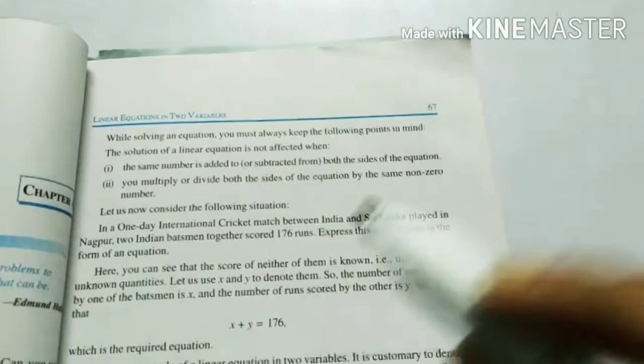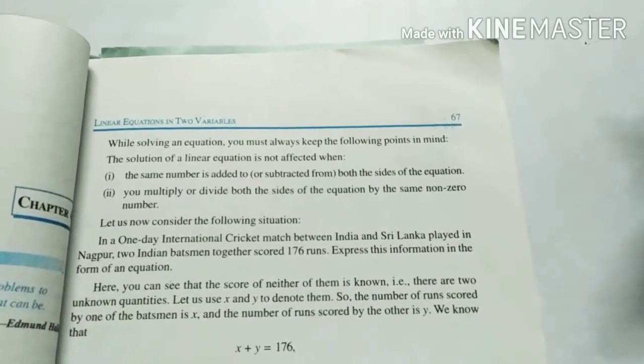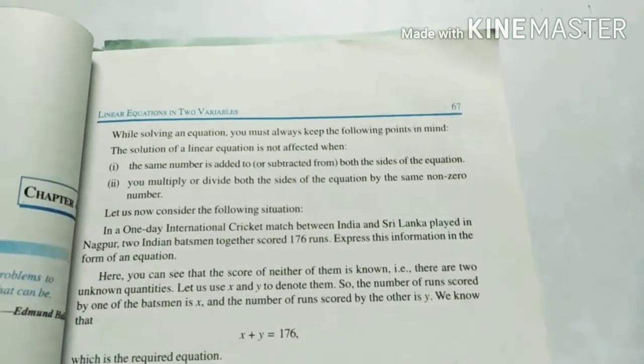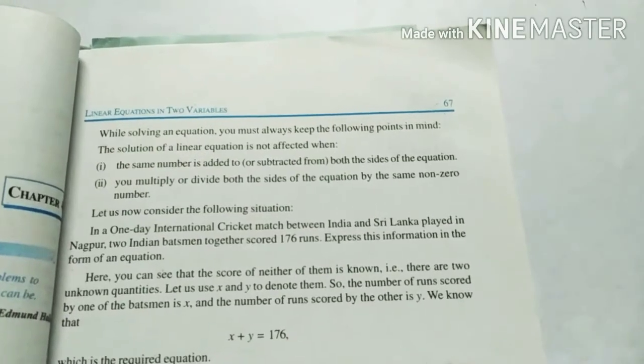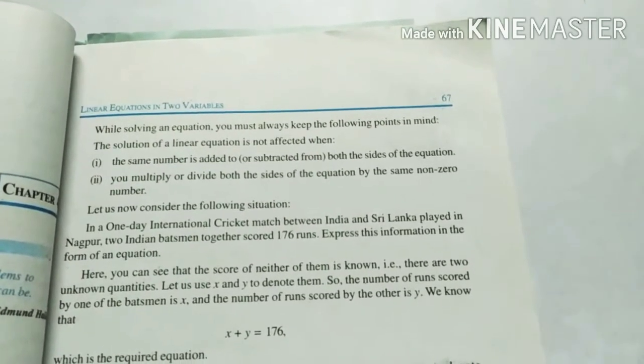Yes, so in our lower classes, as I have said, we have already learned about linear equations in one variable. Now in this chapter we will learn linear equations in two variables. Understand? Linear equation in two variables.